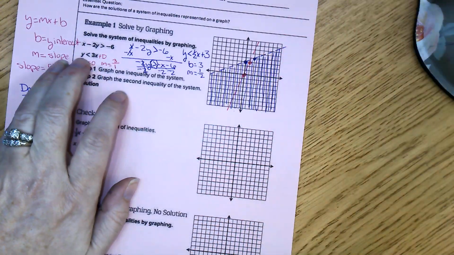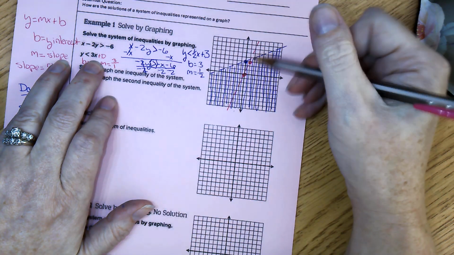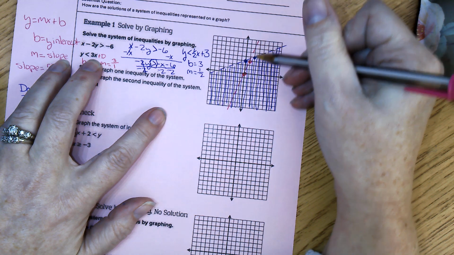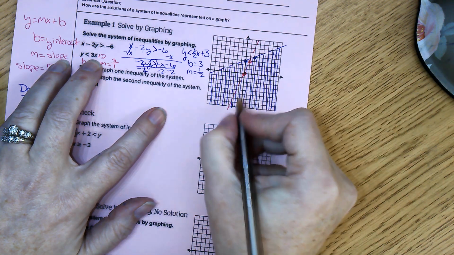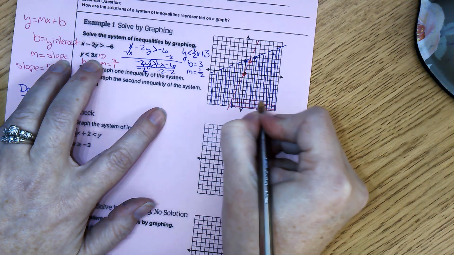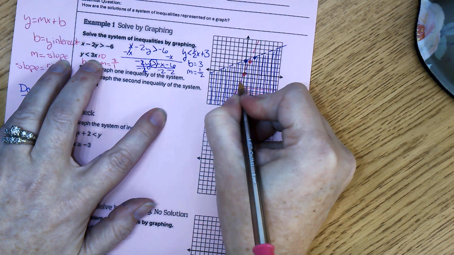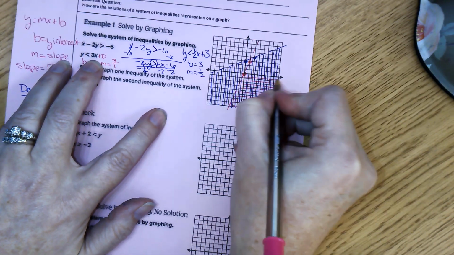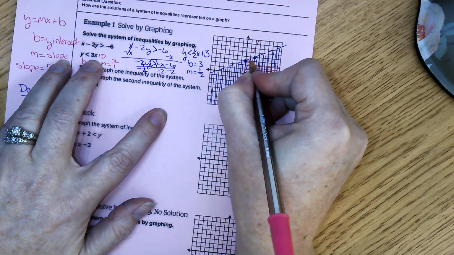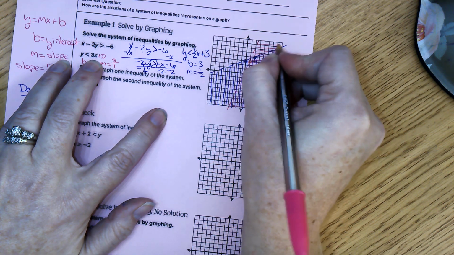All right. We have our dashed line, and y is less than 3x. If we are less than 3x, we're going to go under. So I am going to shade the other way. I'm just going to start at my bottom and go all the way up. Instead of going up, down, I'm going right, left. I'm just going to go all the way up.